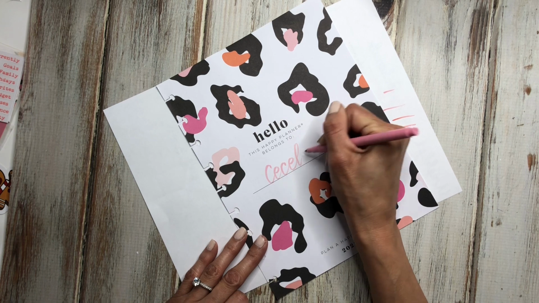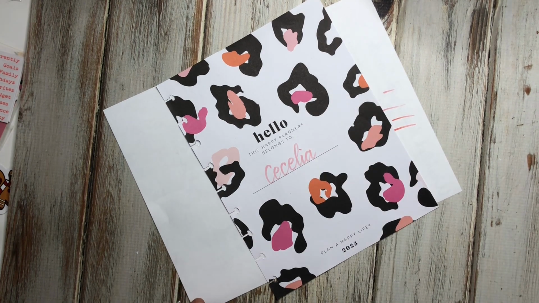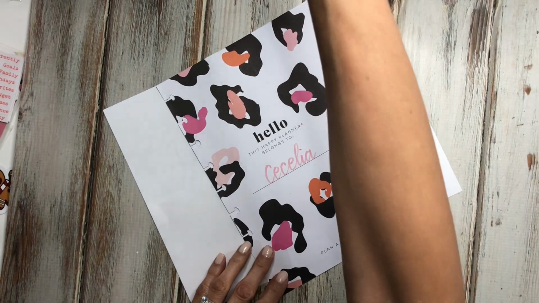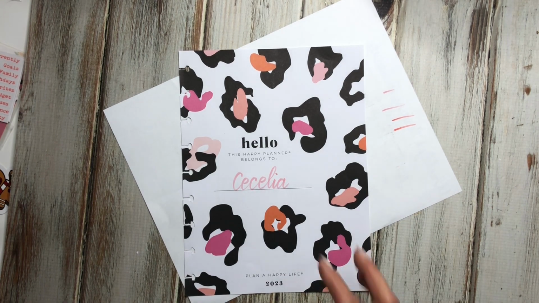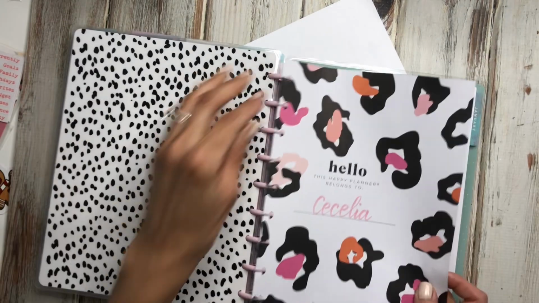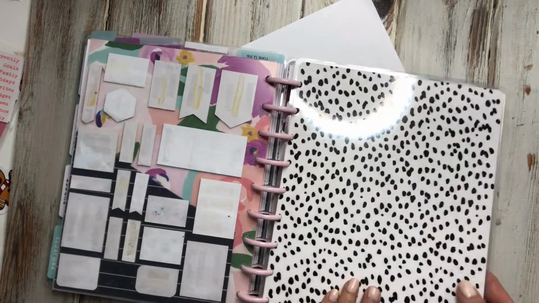And I wrote these E's pretty big. Okay, not too bad. I like the color. It's kind of subtle, so that looks good. Okay, so this I think is all set up. Let's go through it and see if we're missing anything.